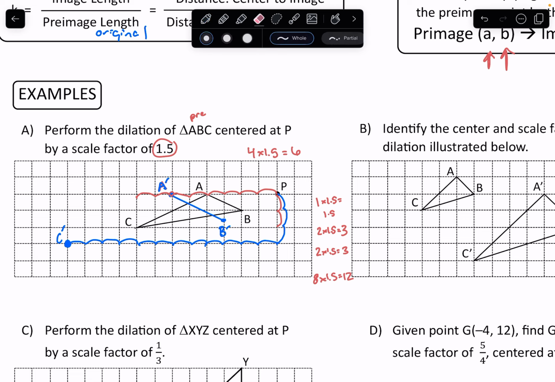And now I can erase all this other stuff that I don't need. So my new triangle, my image, once I connect these, whoa, that was a bad line. Once I connect those, my image is bigger and it slid over to the left a little bit because that's the direction that it enlarged from based on my origin.